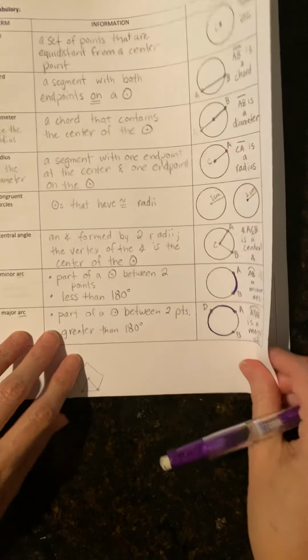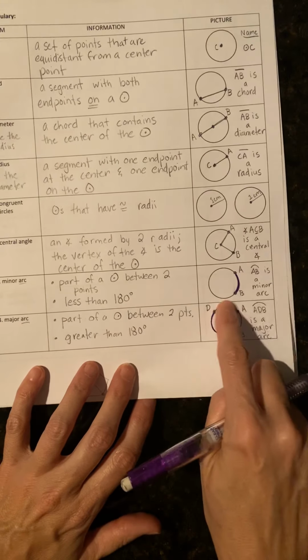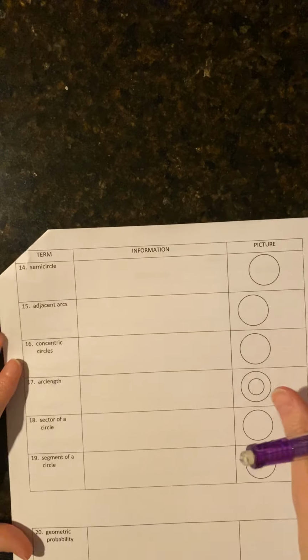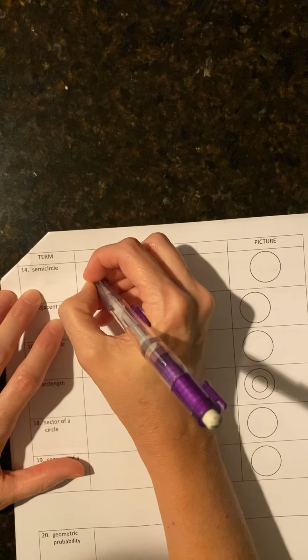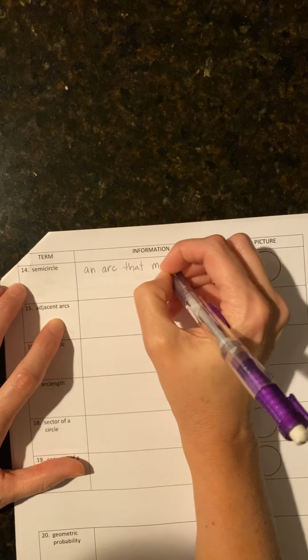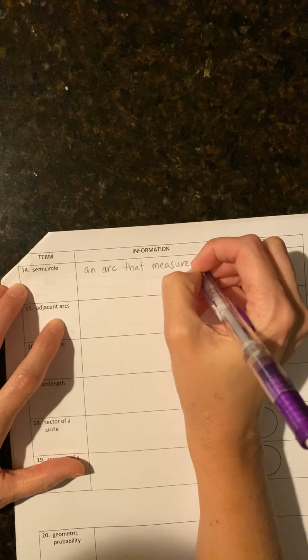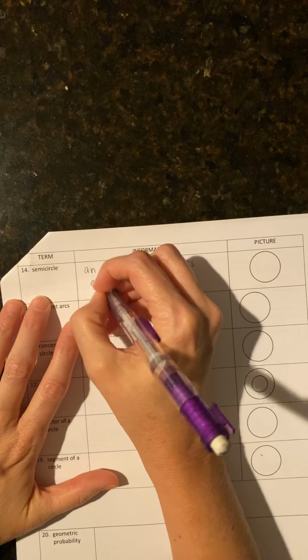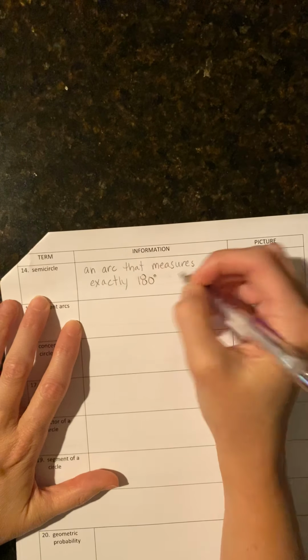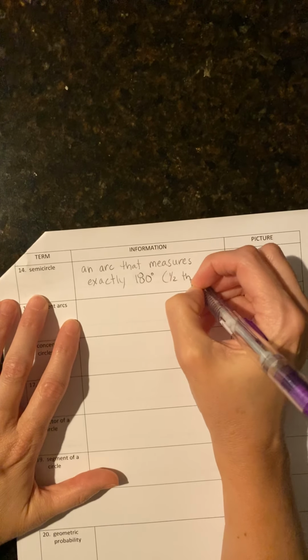Okay, so we have one that's less than 180. We have one that's greater than 180. So the only thing that leaves is one that's exactly 180. That is called a semicircle. So a semicircle is an arc that measures exactly 180 degrees. It is half the circle.